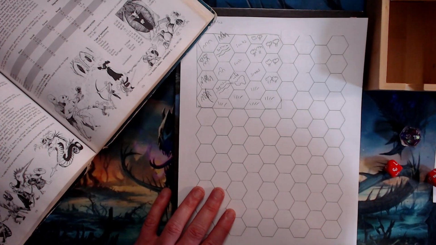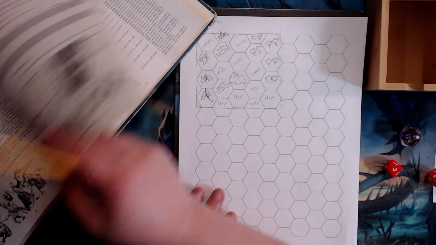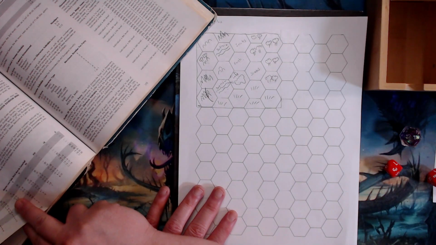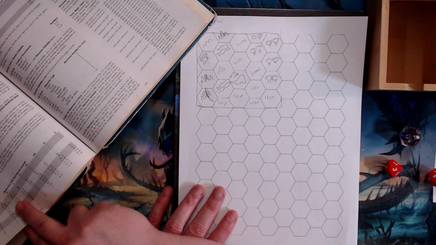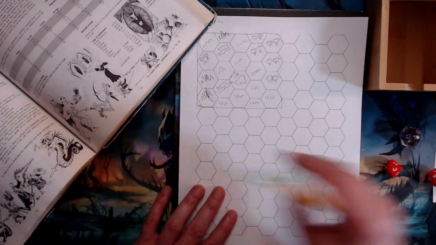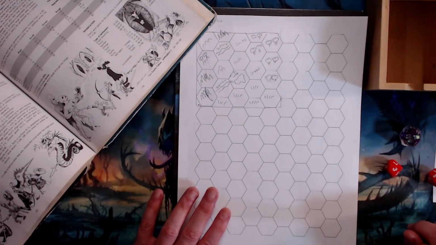I believe that when you run into random parties, I believe there's a rule here that says it's 1d4 plus 1. So I'm thinking I'm going to roll 1d4 plus 1. That's how many characters I'm going to have.